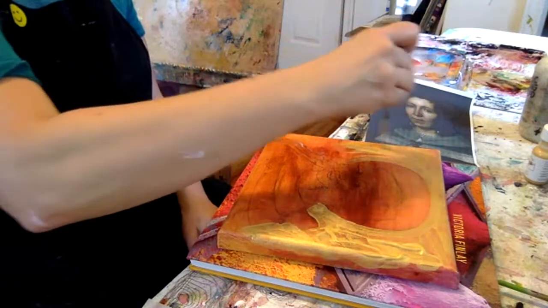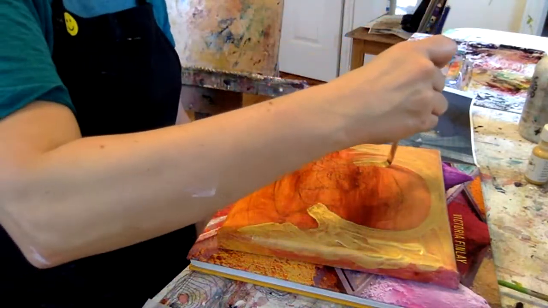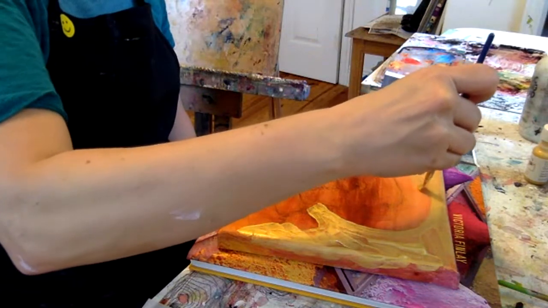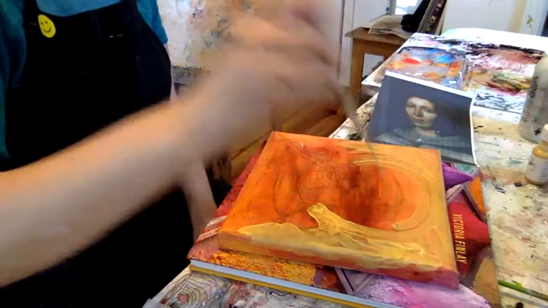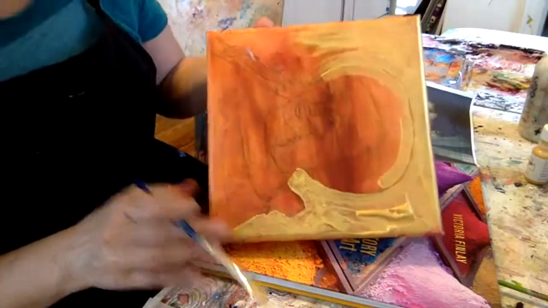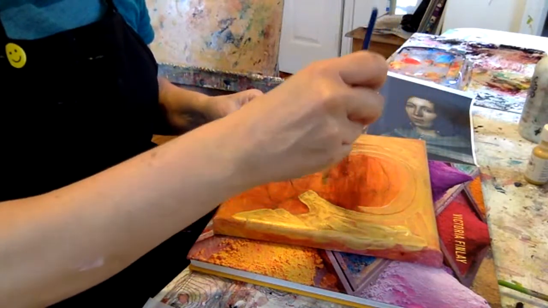Now, I'm going to just go ahead and paint the halo gold also. And I might leave a little tiny line to indicate the edge of the halo. I'm going to go ahead and paint that gold.